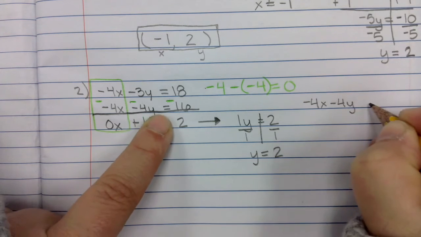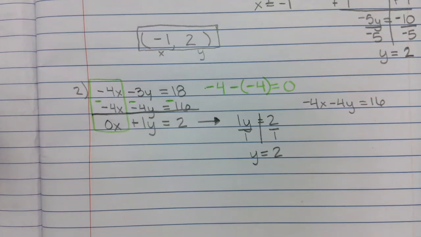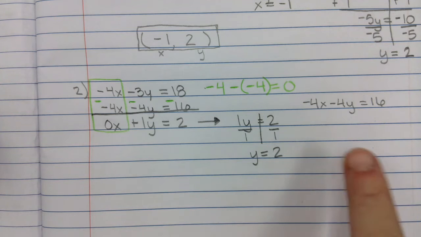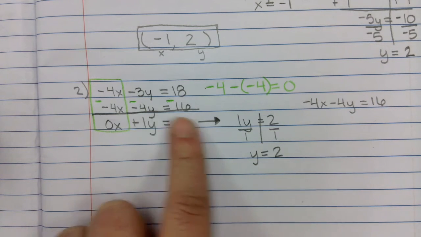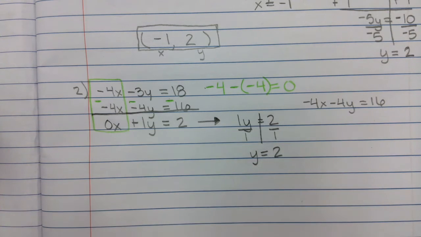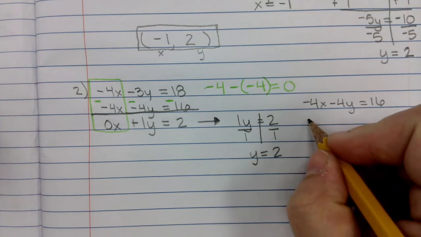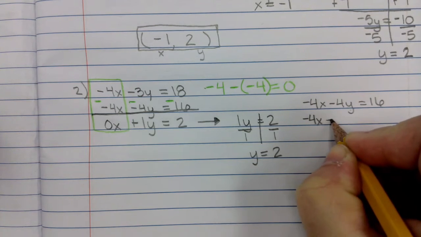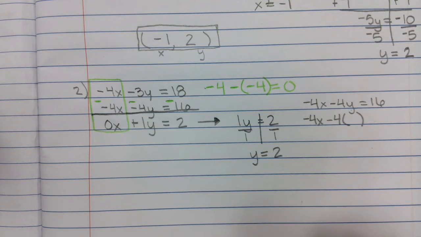Okay, and what am I going to replace, the x or the y? What should I switch in? The y. What number am I going to switch in for y? 2, because y is 2. So we're going to write -4x minus 4, and then instead of y, we'll throw in that 2 equals 16. All right, so -4x minus 4 times 2 equals 16.